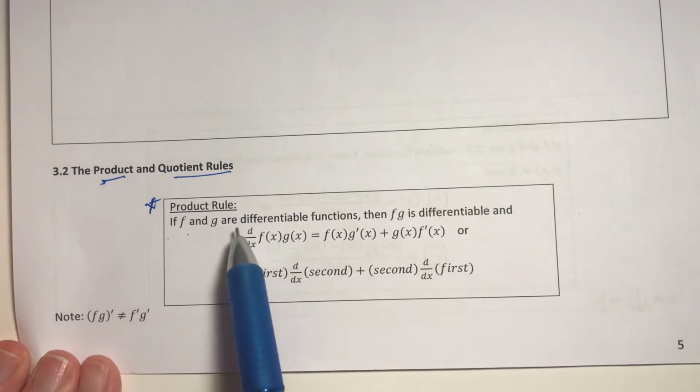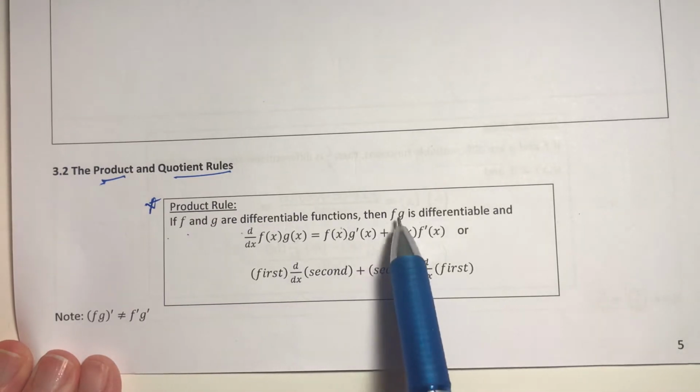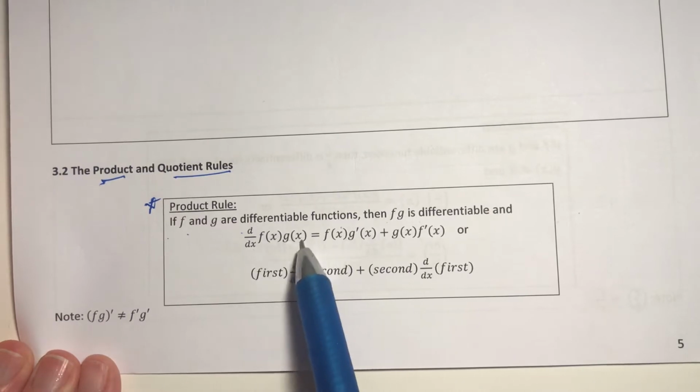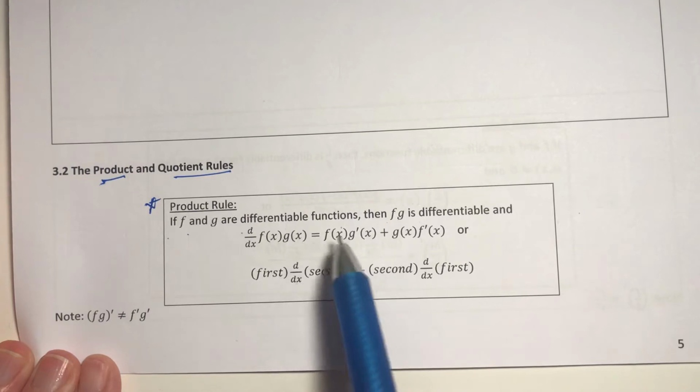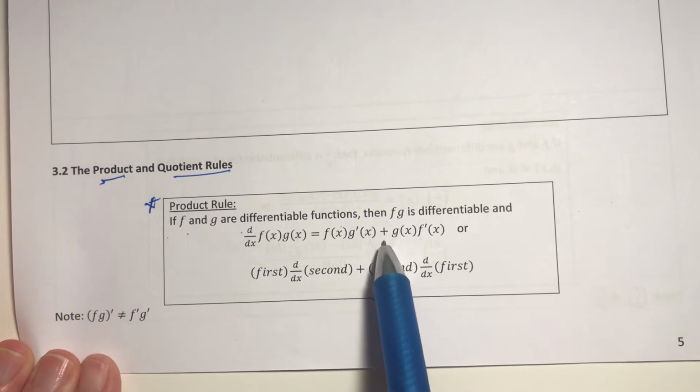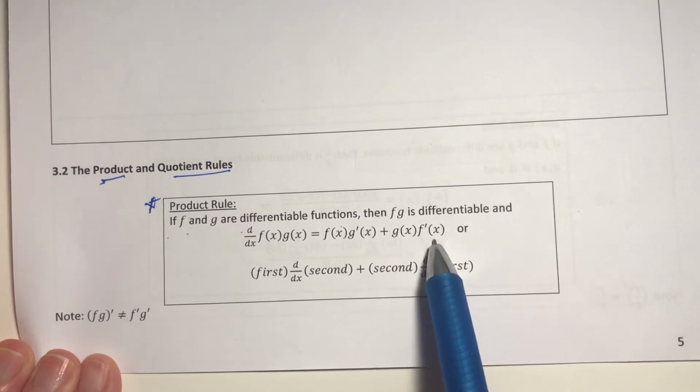It says if f and g are differentiable functions, then f times g is also differentiable, and therefore the derivative of two values that are being multiplied together, two functions that are in terms of x, is going to be the first one, stays exactly the same, times the derivative of the second, plus the second times the derivative of the first.